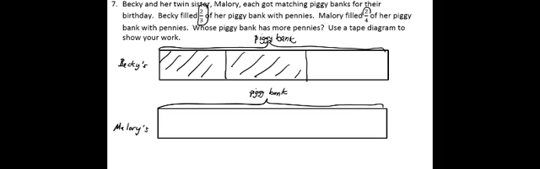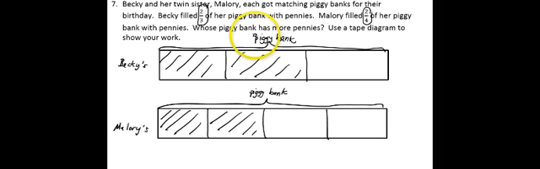Mallory filled hers 2/4 of the way. So we'll divide that into 4 pieces and shade in 2/4. You can see since Becky's tape is filled in more than Mallory's tape, that she saved more money. So we'll say that Becky's bank has more pennies.